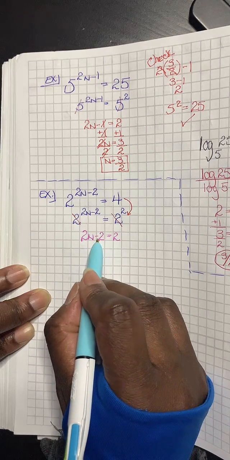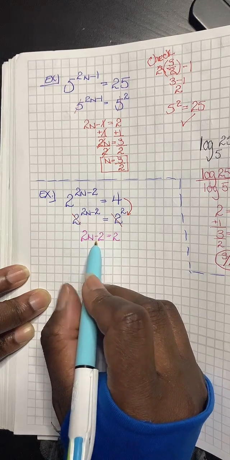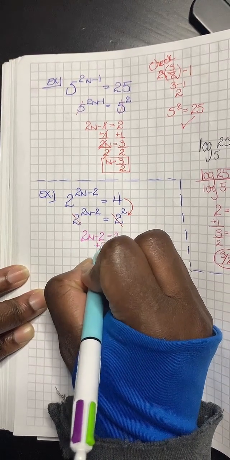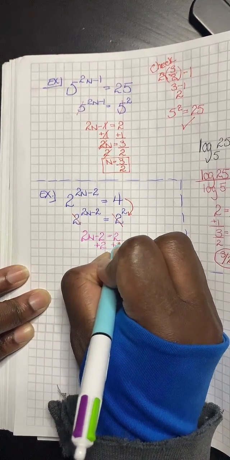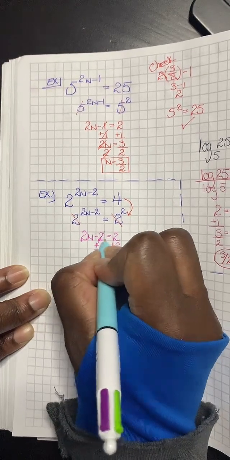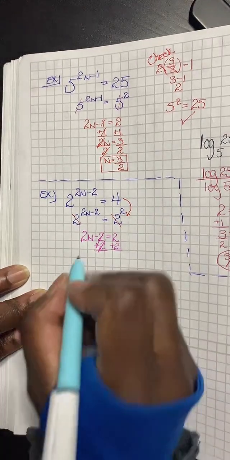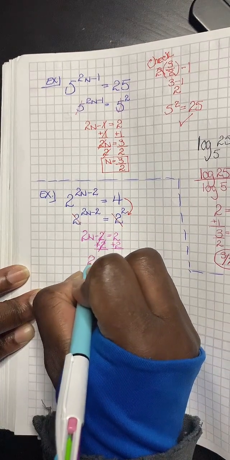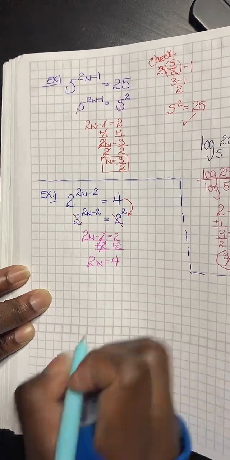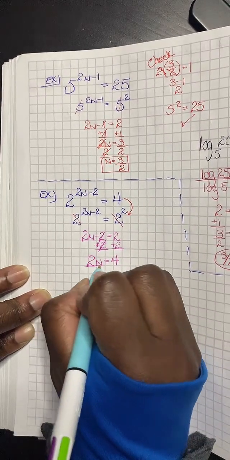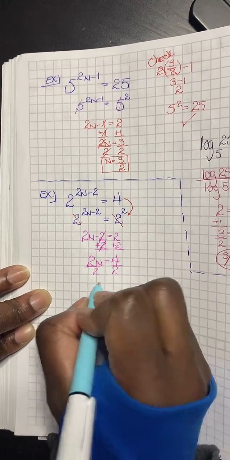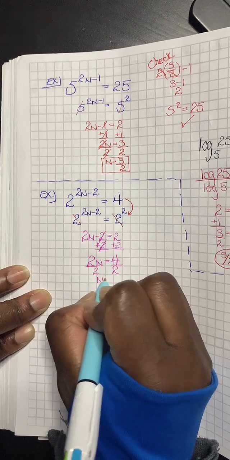So we have a minus 2. This is what comes back to you, Rainbow. We want to do the opposite. So we want to add 2 on both sides. Negative 2 plus 2 cancels out. Bring down my 2n equals 4. Divide both sides by 2. And our n is going to equal 2.